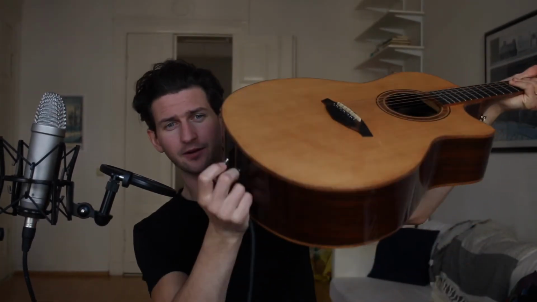You take your patch cord and plug it directly into your audio interface, and then you take the other end and plug it into your guitar. Let me just grab my guitar, get into the other end here. And now we're ready to go.